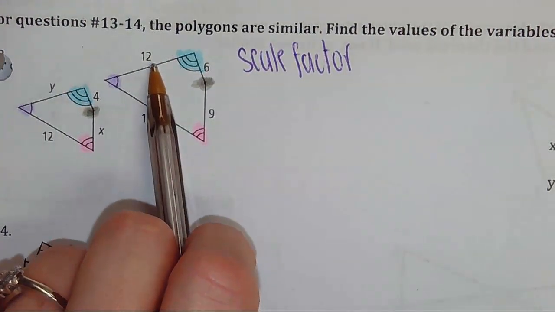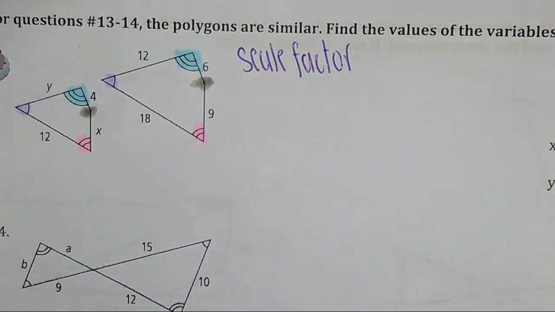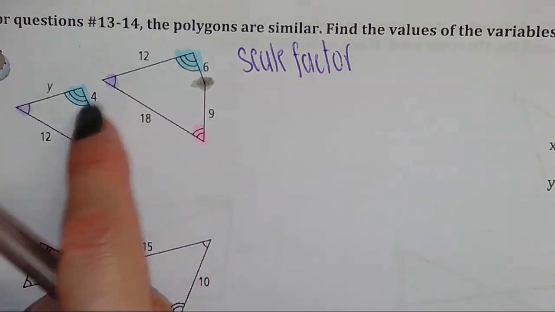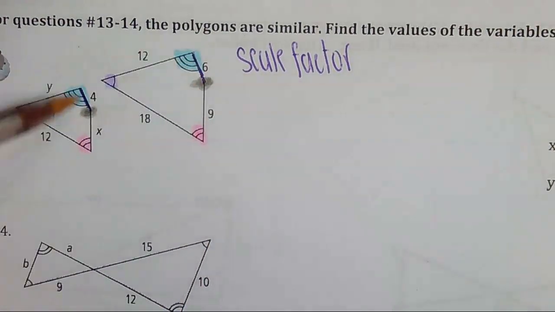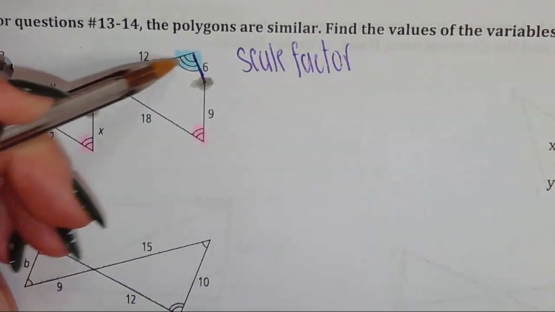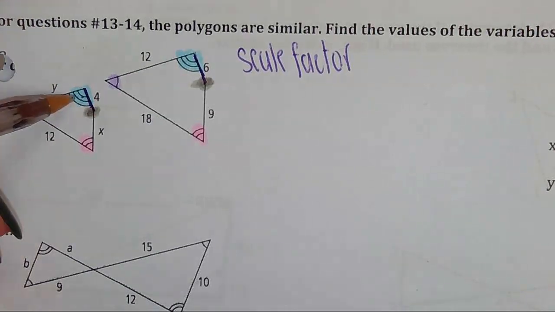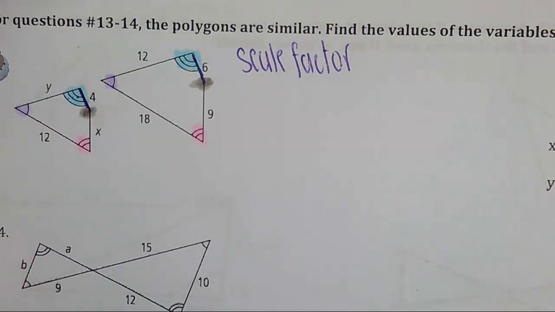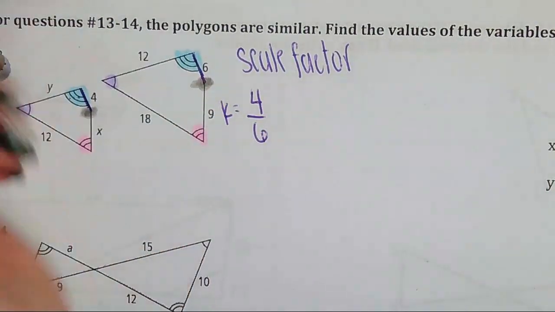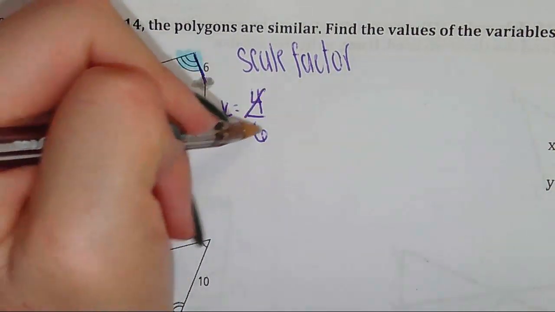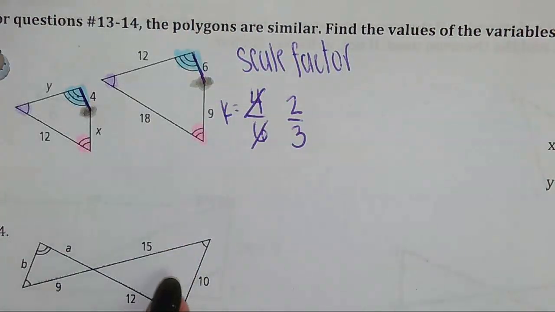However, let's say I pick side 12. Well, that corresponds to my y, so that wouldn't really work, right? I need to pick a side that I know. I know this side right here, 4 and 6, because it's between the blue and the gray, or the 3 line. So I'm going to do 4 over 6 as my scale factor, and then I'm going to reduce it. They're both divisible by 2, and I get 2 over 3.